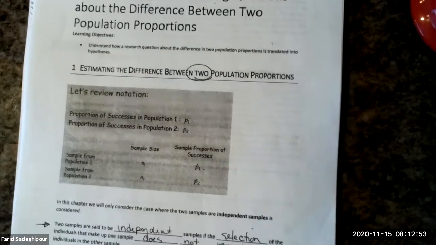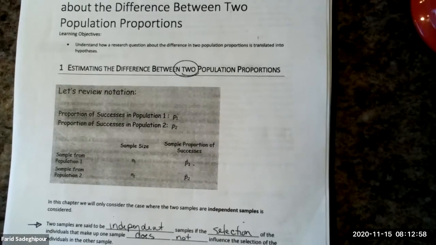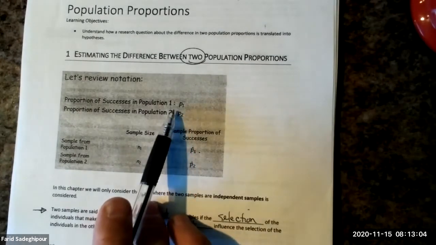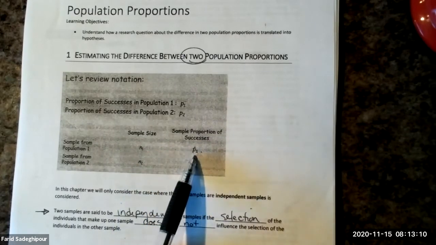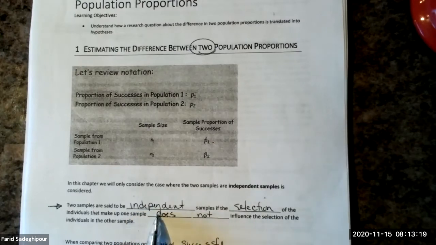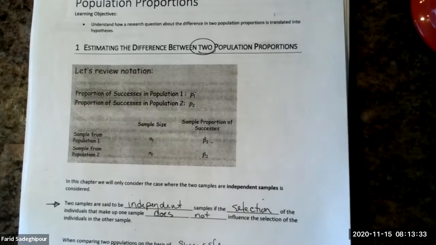So there are two populations, and we want to make sure that these two populations are independent. They don't depend on each other. As you know, each population has n and a sample proportion, so we have n1 and p hat 1, n2 and p hat 2. Two samples are independent if the selection of one individual that makes up one sample does not influence the selection of individuals in the other sample. So you take a sample from two independent populations.